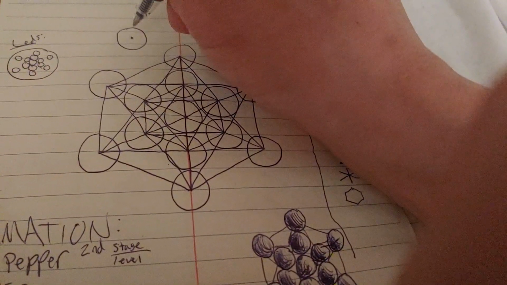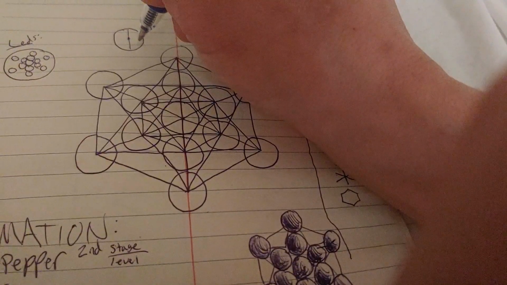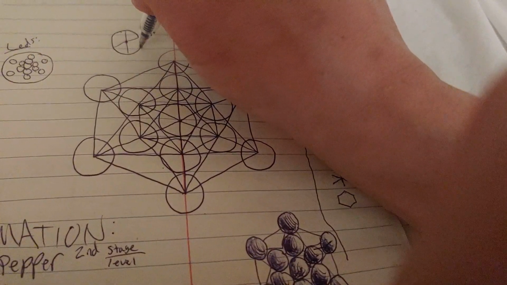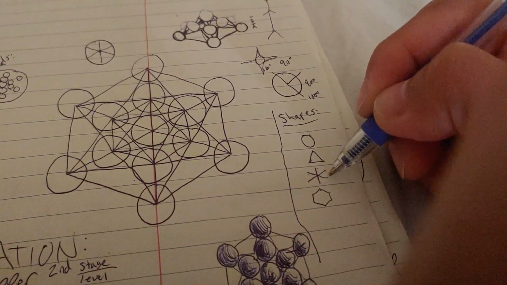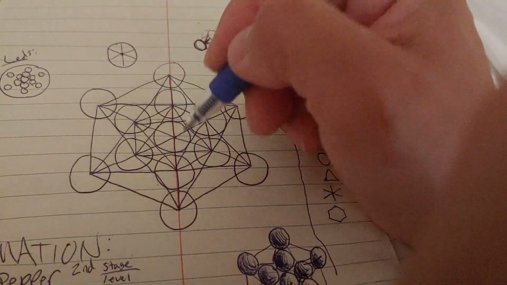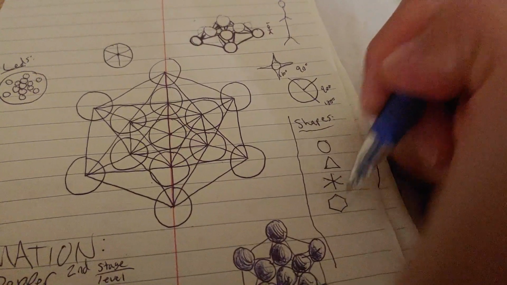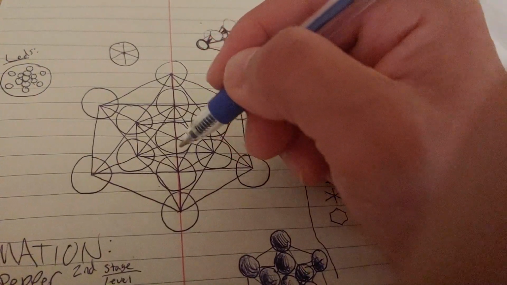So this is the first stage. And it creates, what shape does it create right here? It's a circle. Then inside that circle is this shape. Within that shape, or just outside that shape, it creates this one. But, or does it? No, it's actually an octagon.